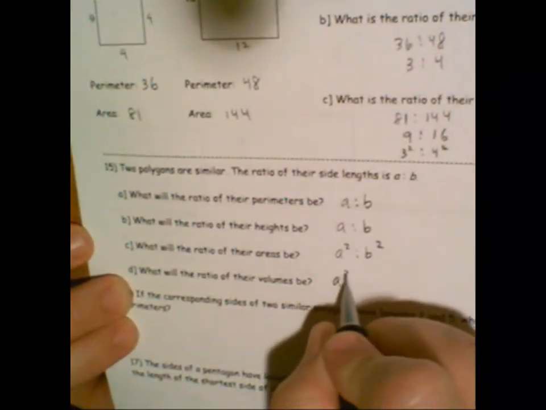What about volume? Volume is length times width times height when it's a rectangular prism. That's 3 dimensions, right? So in volume, we would do cubic feet. It's A cubed to B cubed.